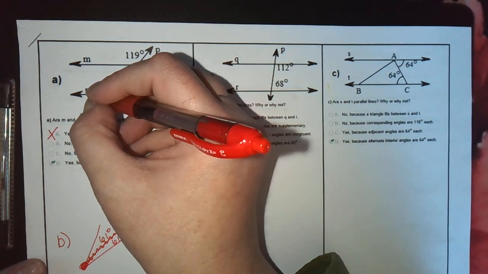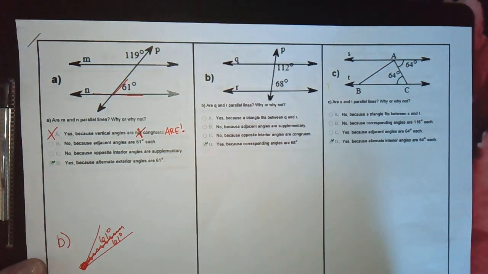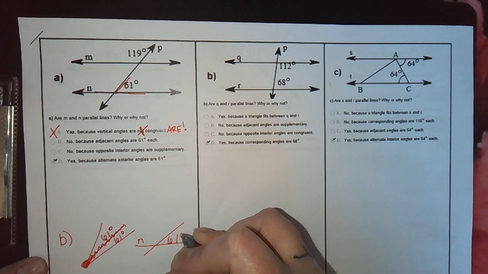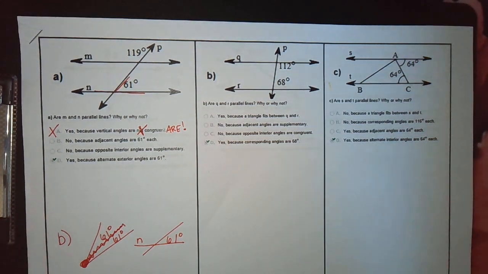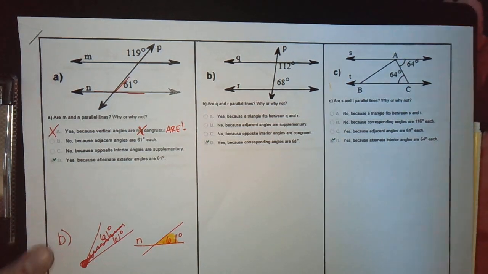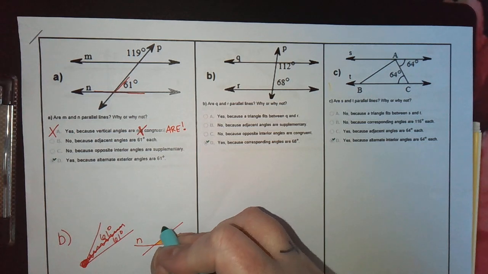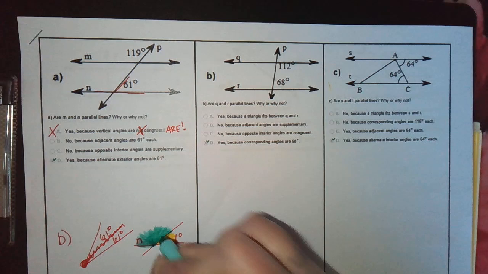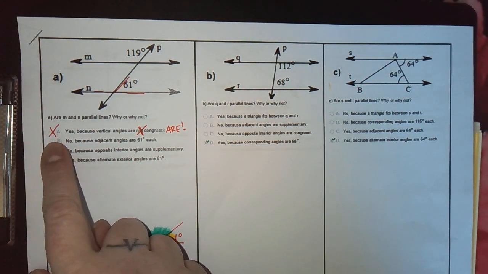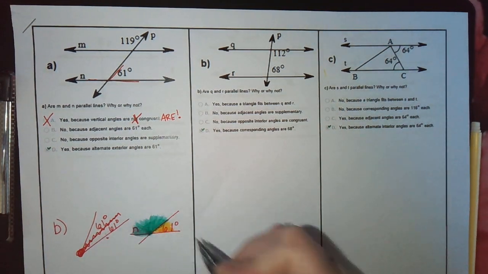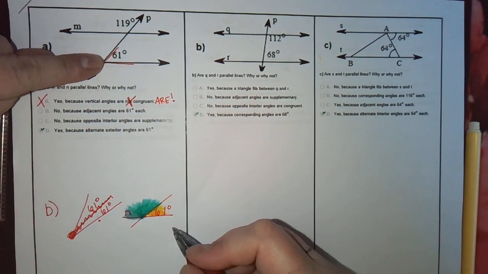If I look right there at the N, adjacent angles mean they share the same side. So this 61 degrees, its adjacent angle would be this huge angle created by sharing the same side. So part B is saying that adjacent angles are supposed to be 61 degrees each, like this first picture. But if we look at ours, that doesn't look right.